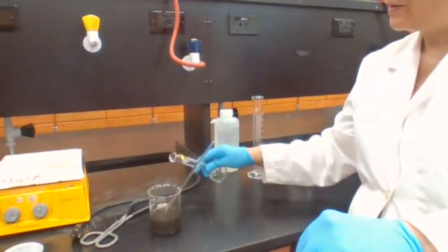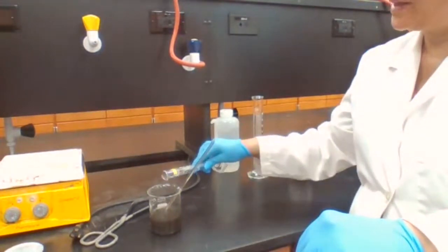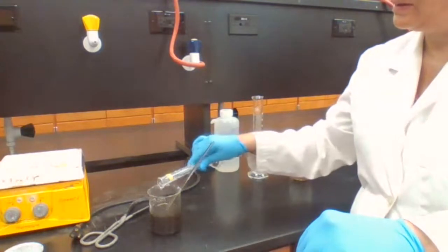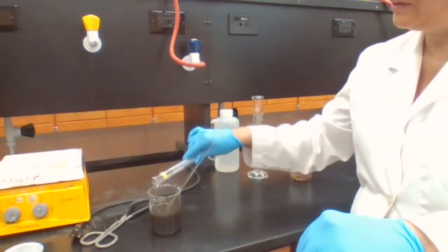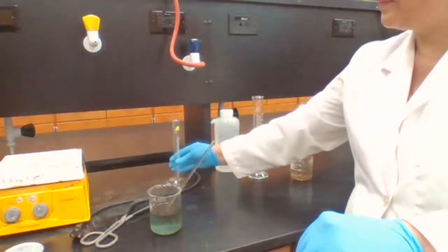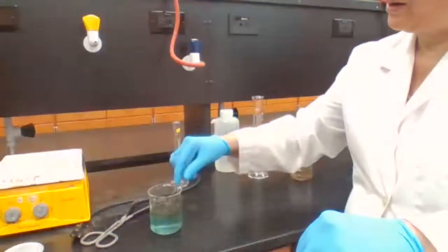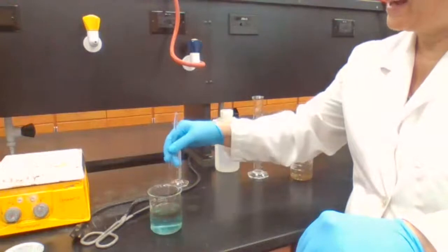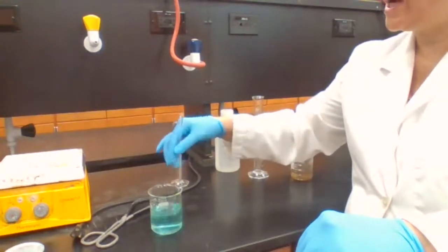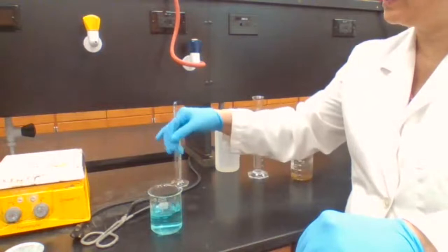After I add the sulfuric acid, it's going to actually change color. It's going to dissolve in sulfuric acid, and it's going to change from black color back to a blue color, but this blue color has a different shade now compared to the first blue color you had.